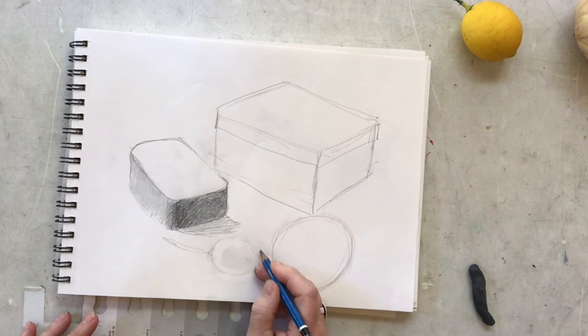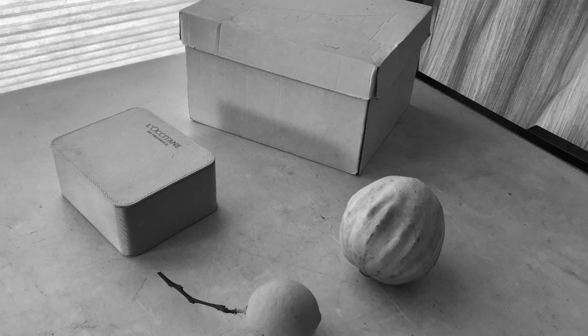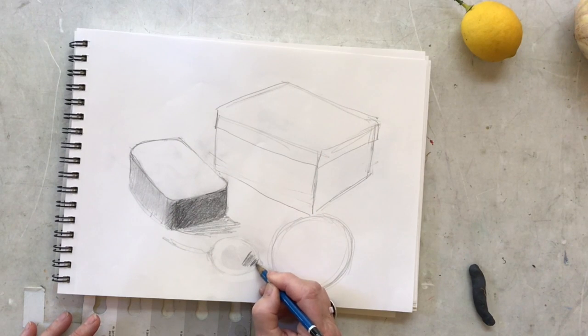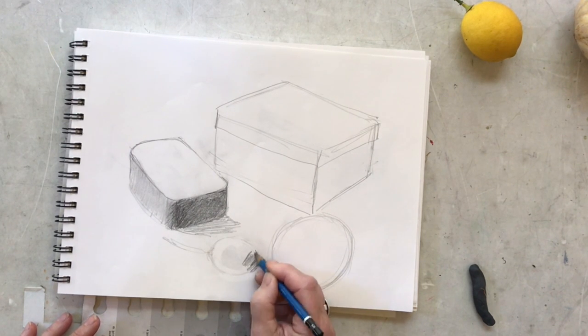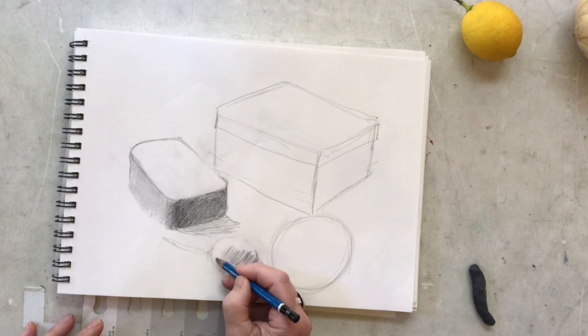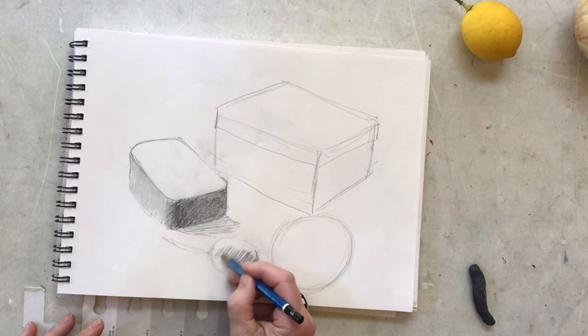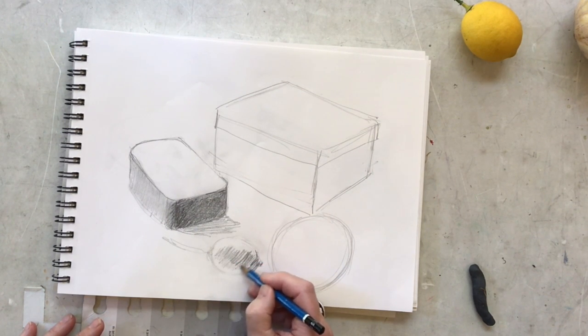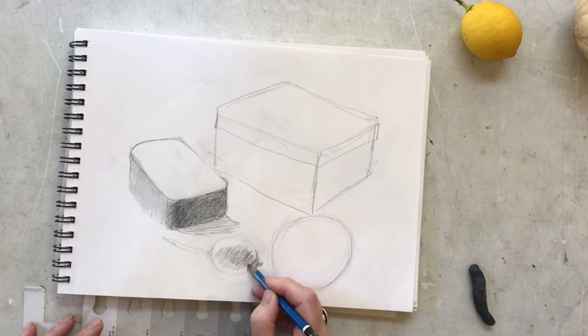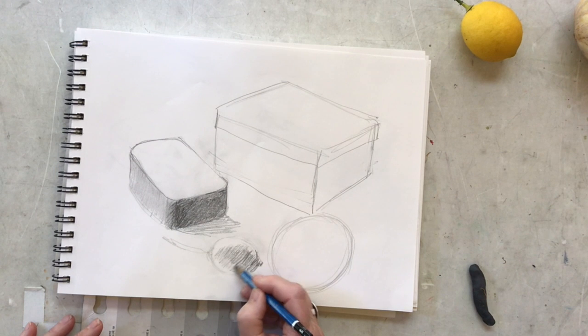So let's start with my shading here. Just like when we built up the object from the middle tone, we can do the same thing with building up the shading. And so it's pretty dark on the shading all back in here. I'm going to start with going one direction on this shading, and then I'm going to have to lift my pencil and barely touch to get this a little bit lighter in here. And it's darkish there.